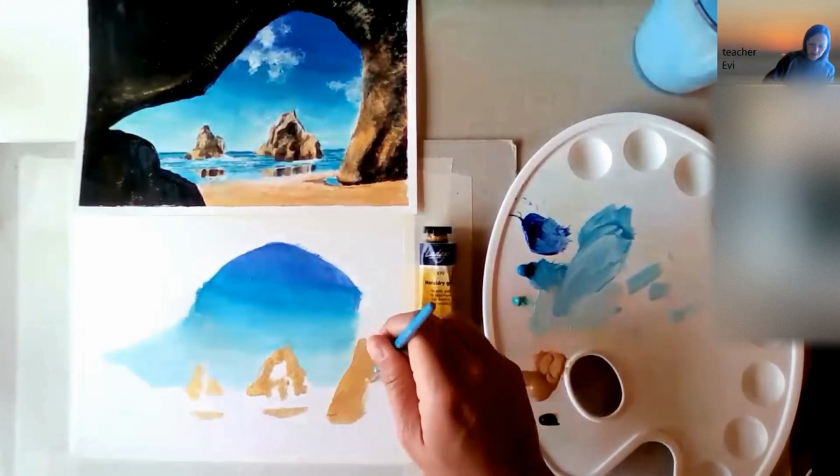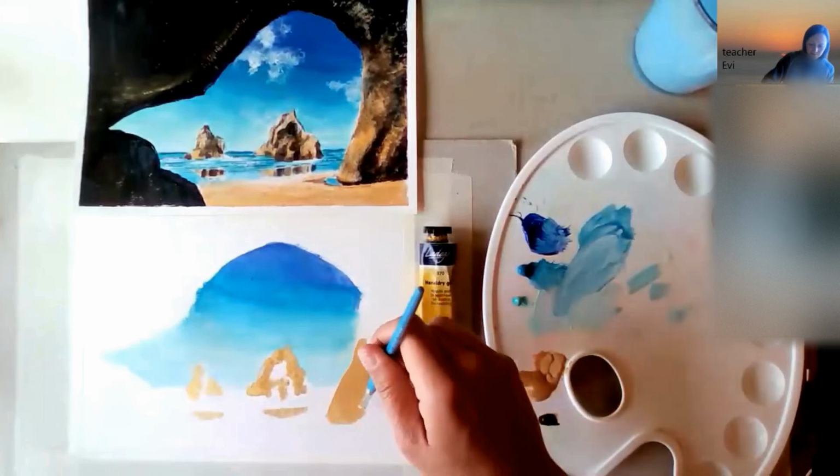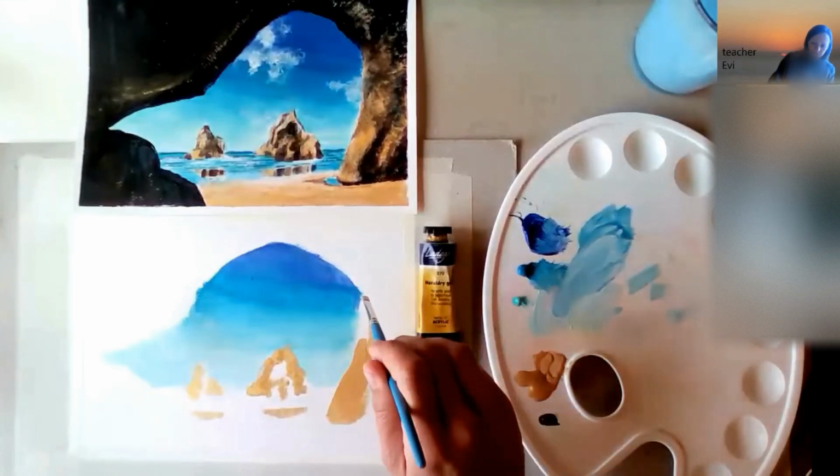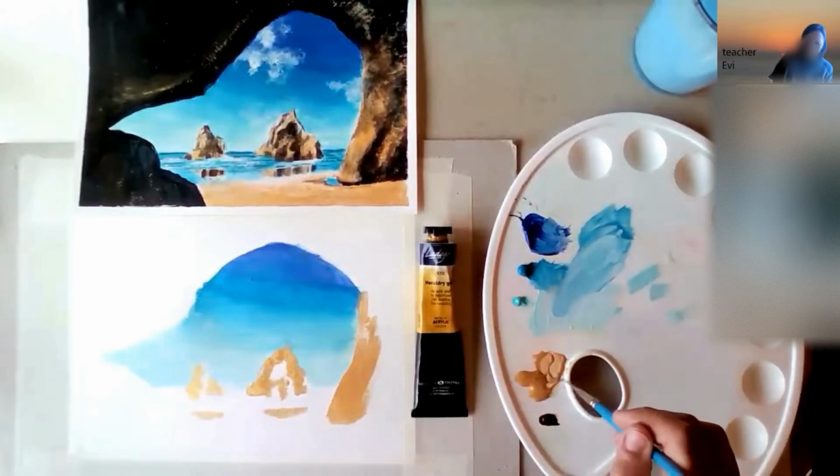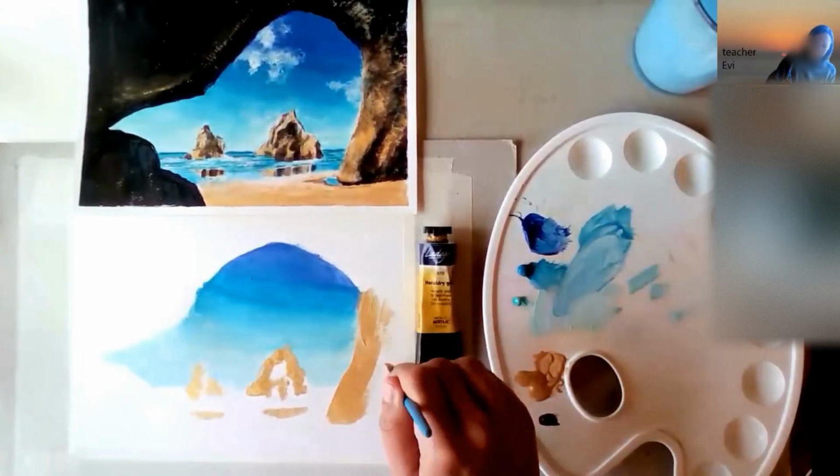I also do the same here on the left side of this big cliff. I also leave this sienna.